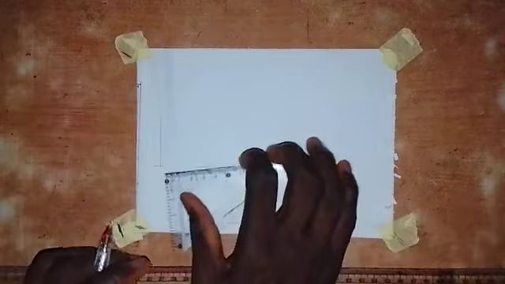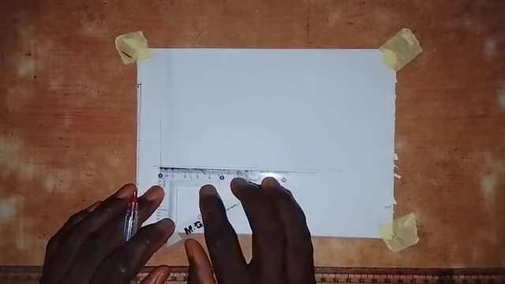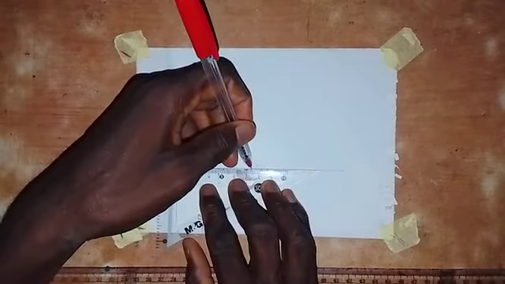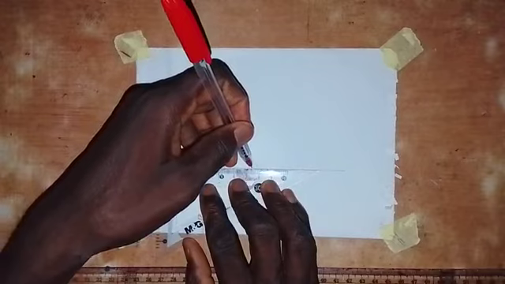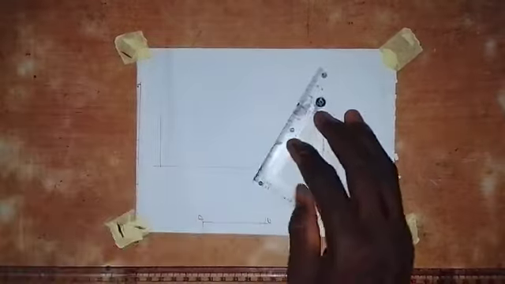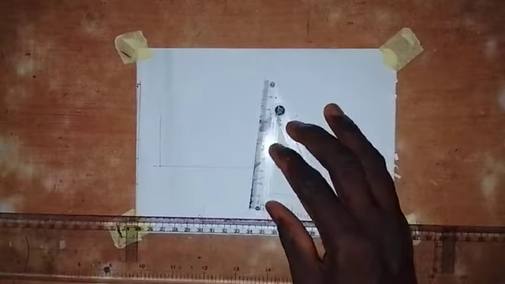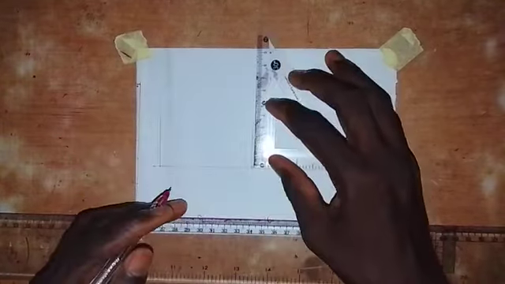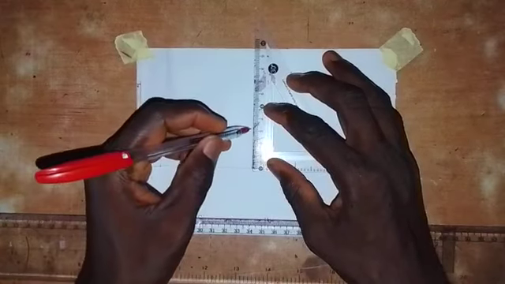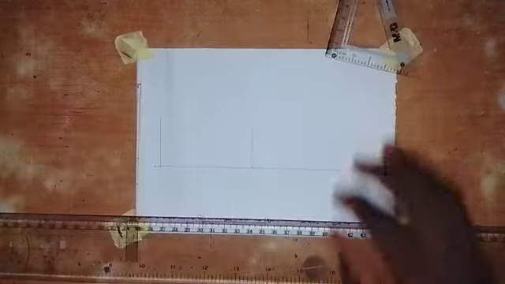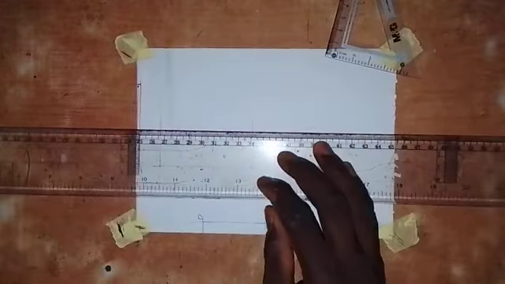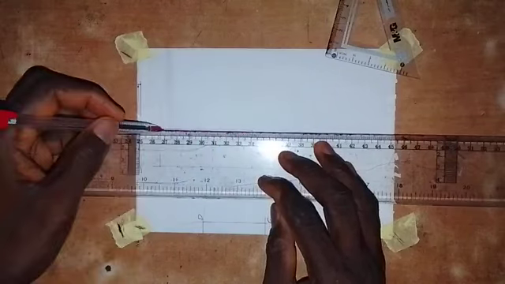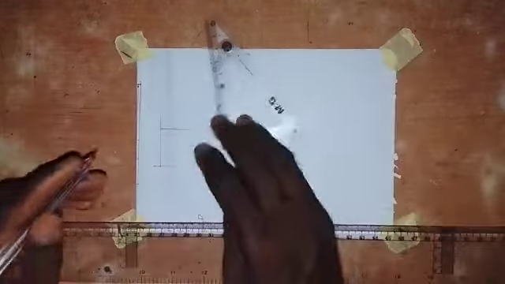Okay, then at this point here, I'm going to take a measurement of 75 millimeters, which is the length of the rectangle. So here we have 75 millimeters. And then I'm going to erect a vertical line at this point here. On this line, I will take a measurement of 30 millimeters, which is the width of the rectangle. So that's 30 millimeters. I'm going to draw a horizontal line through this point to complete the given rectangle of length 75 millimeters and width 30 millimeters.